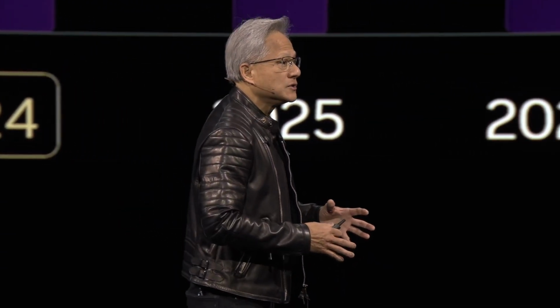They're AI factories because it has one job and one job only, generating these incredible tokens that we then reconstitute into music, into words, into videos, into research, into chemicals or proteins. We reconstitute it into all kinds of information of different types.